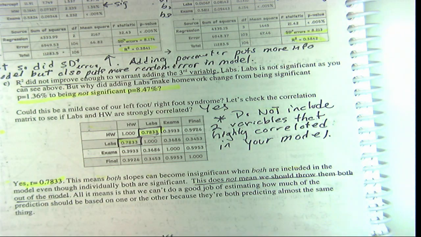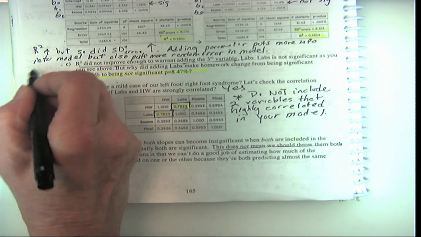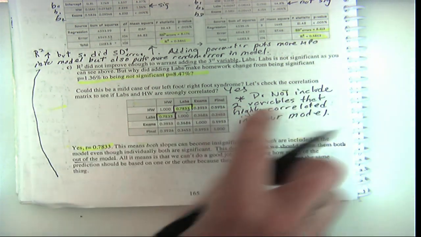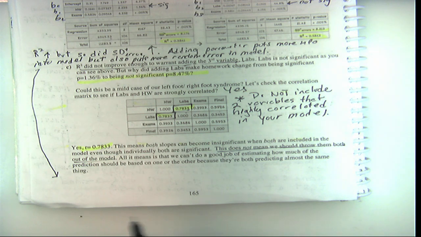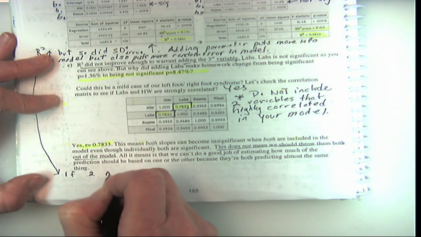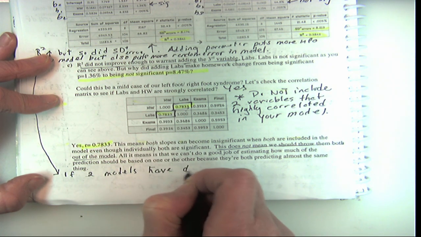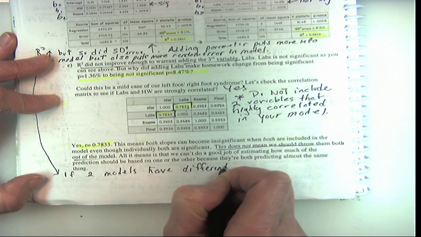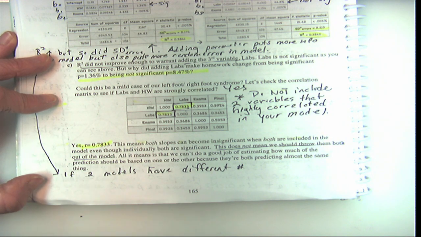Okay, so let's zoom out a little bit and summarize what we said here. That was one point we made, but another point was what? That if two models have different numbers of parameters, and you're always going to be comparing models, you're going to have the same data set, the same sample, and you're going to say, hey, what happens if I add more parameters?